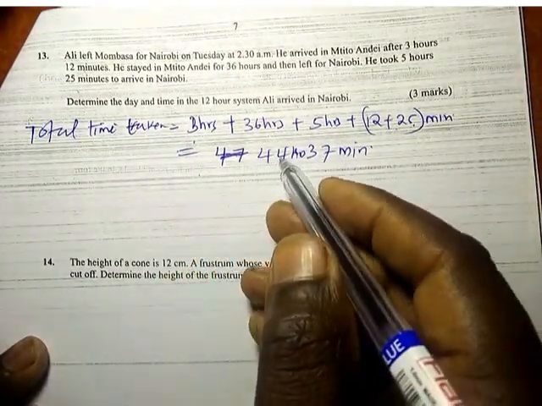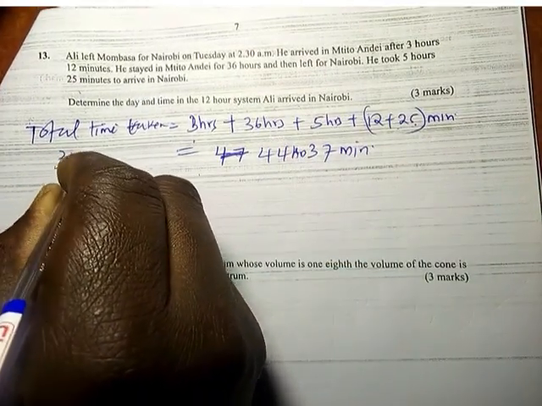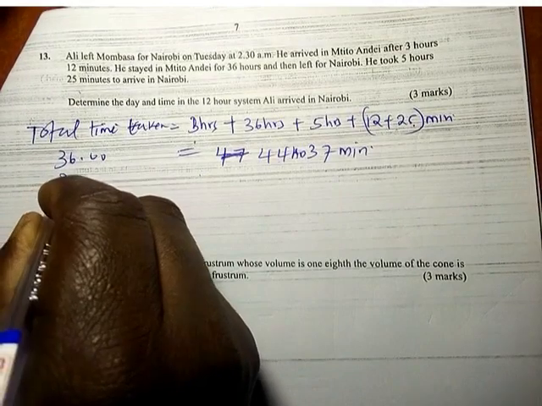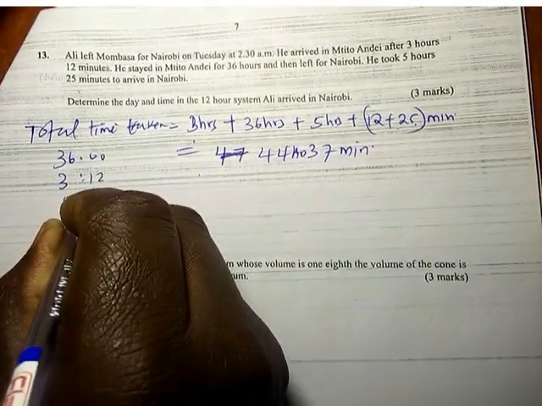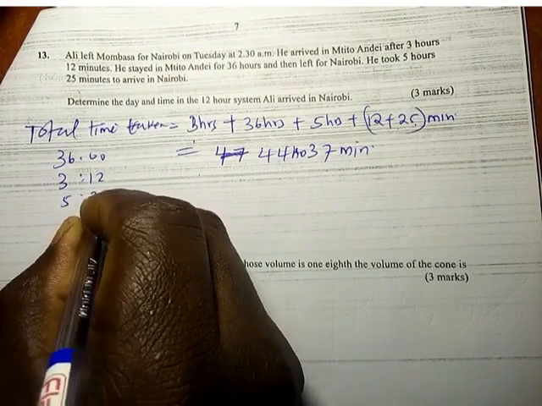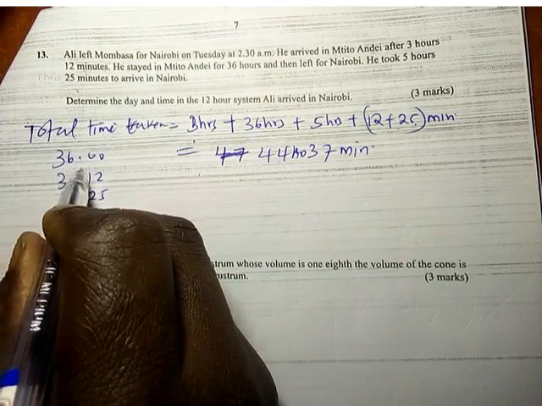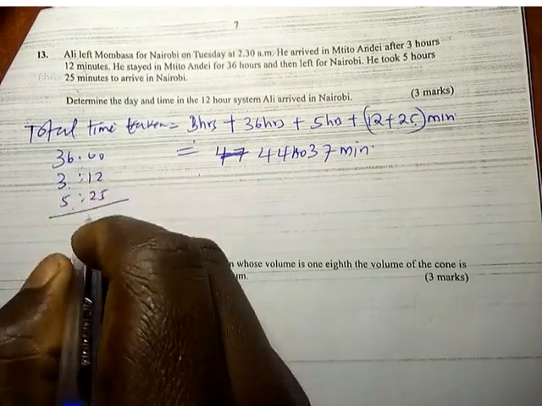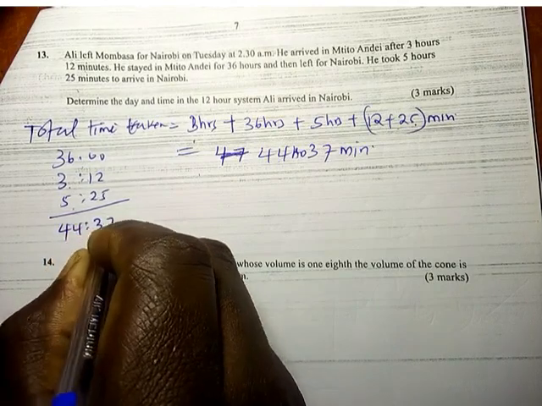Maybe unashangaa nimefuata aje 44. Ni 36 plus 3 plus 5, then 12 plus 25. Kiongeza hiyo yote itakuwa 44 37.